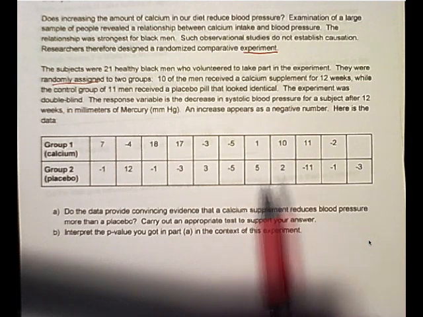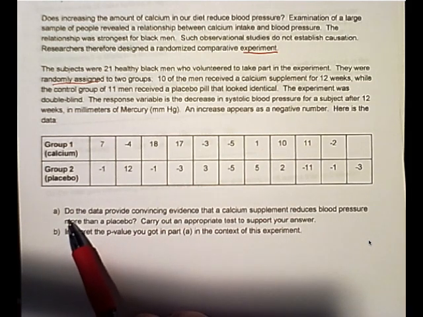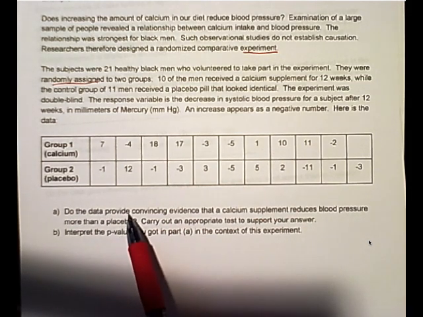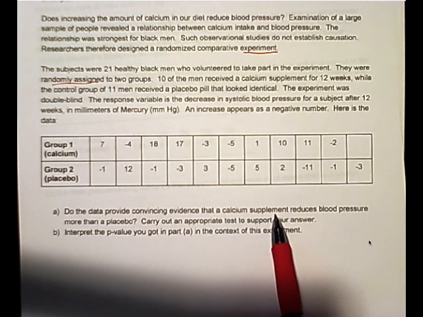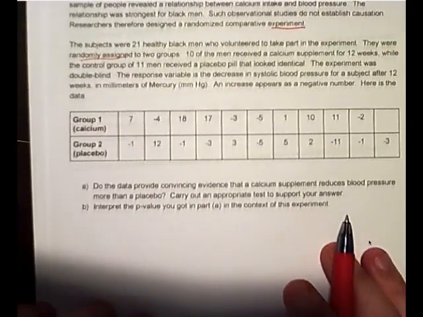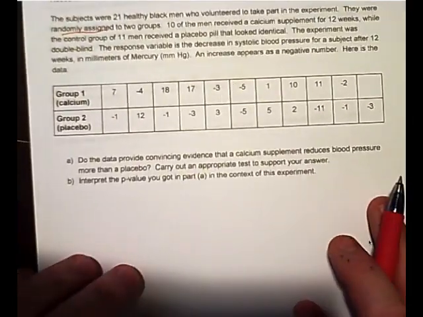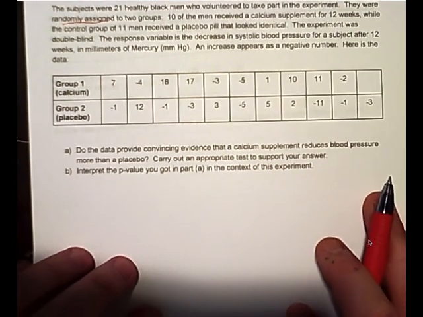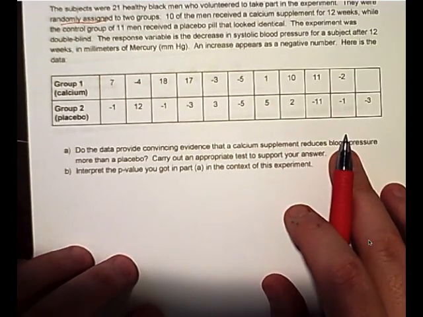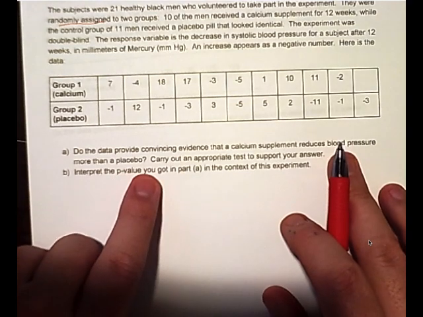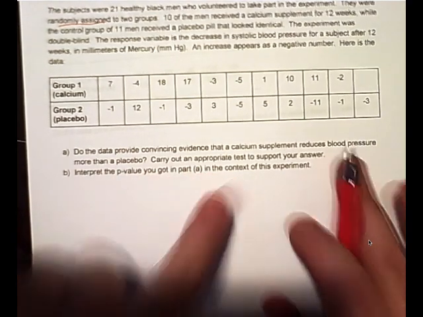All right, so part A, do the data provide convincing evidence that a calcium supplement reduces blood pressure more than a placebo? Okay, so carry out an appropriate test to support your answer. Now they did not give me an alpha, so I need to choose an alpha. Interpret the p-value you got in part A in the context of this experiment.